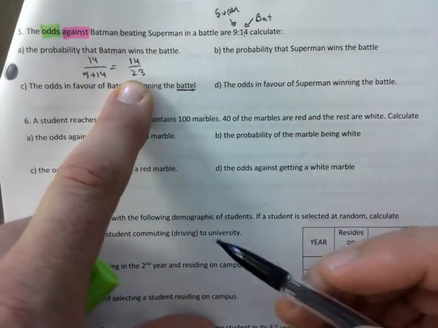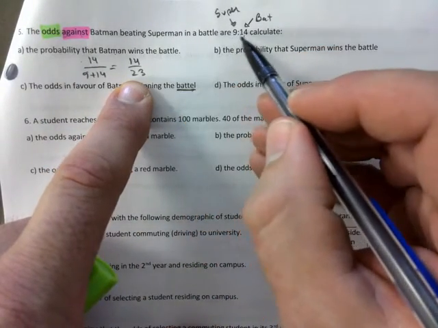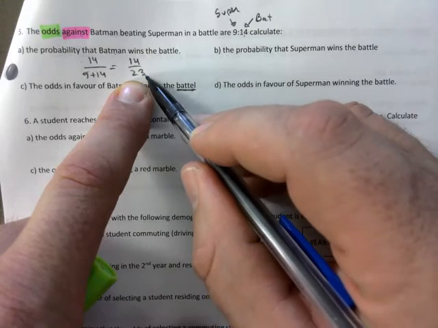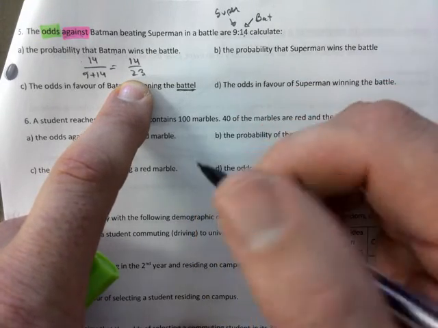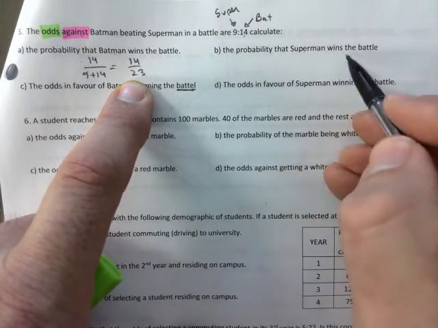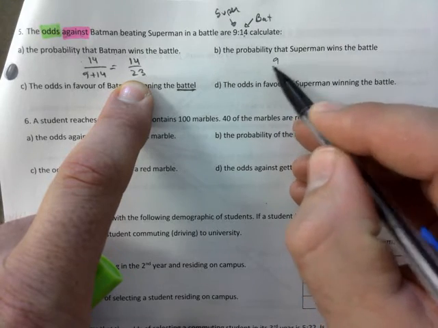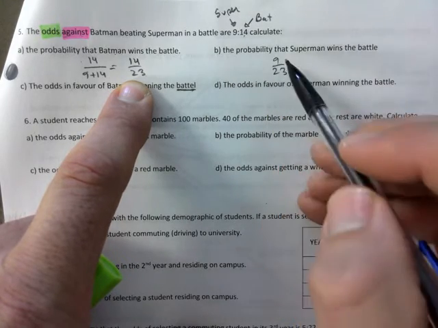Okay, that's the one way you can always get it right, is if you add your numbers and put that in the denominator, at least you get partial marks, right? The probability that Superman will win is 9 over 23, right? It's obviously this one.